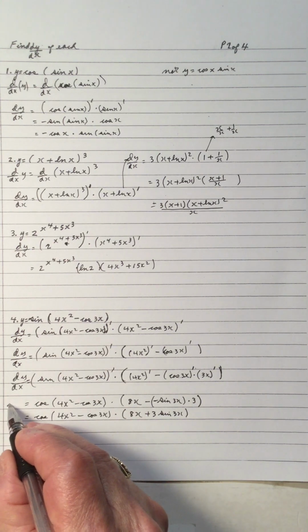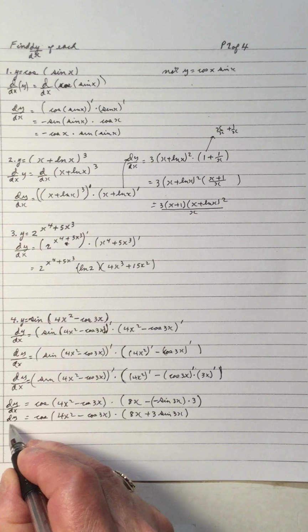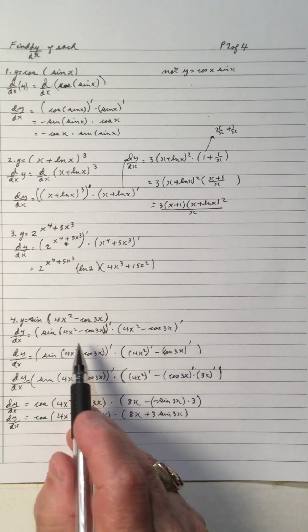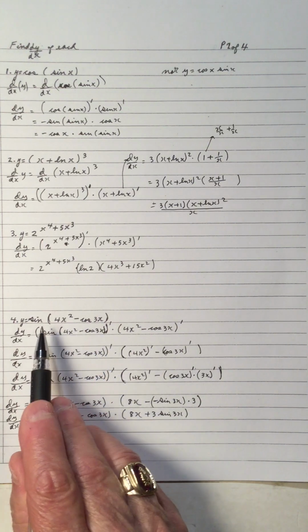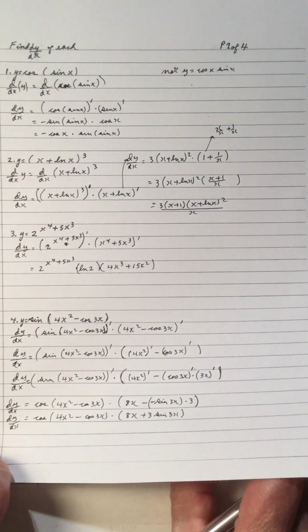There's the final answer. dy dx. And again, this time I put a composite function within a composite function. So just be careful. You never know what you're going to get.